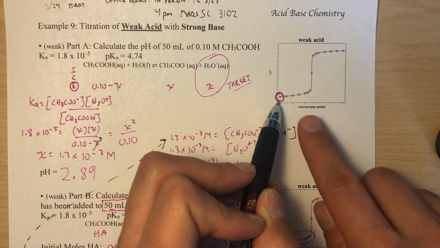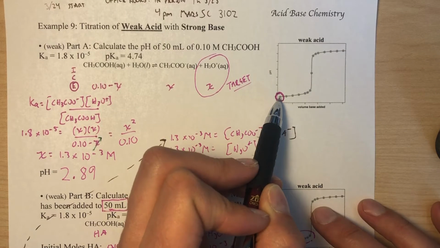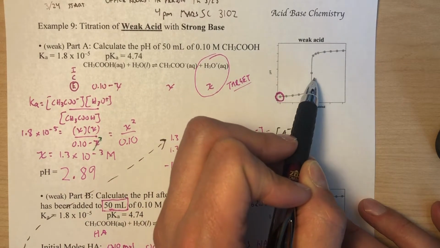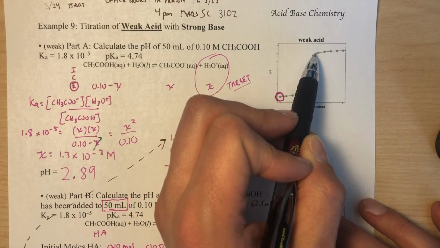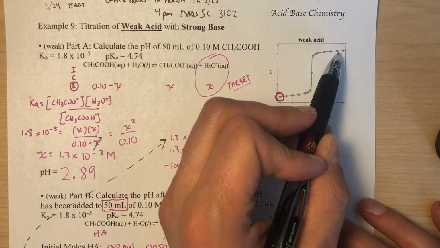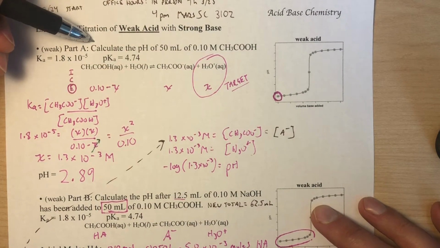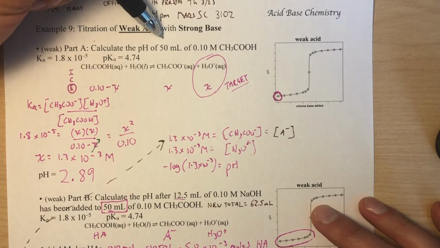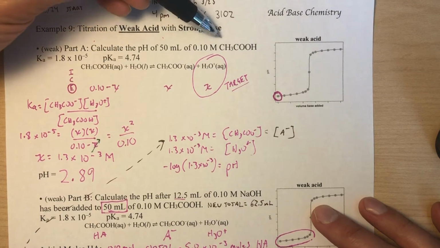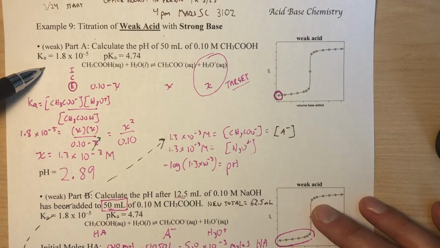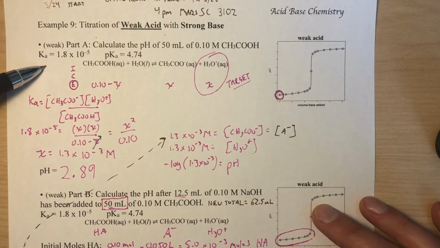As we add base going along the x-axis, our pH is going to start low, acidic, acidic, acidic. It's going to go through an inflection point, which we call the equivalence point, and then it's going to end up being really basic. So first, we need to calculate the pH of our solution of acid. This is before we add any base, and we have 50 milliliters of a 0.1 molar acetic acid solution. The Ka is 1.8 times 10 to the negative fifth, giving us a pKa of 4.74.